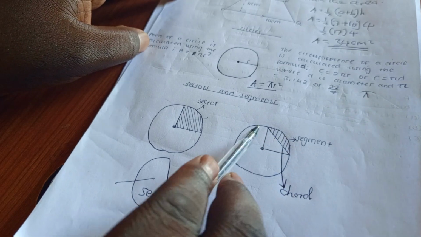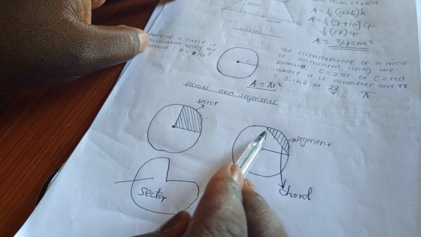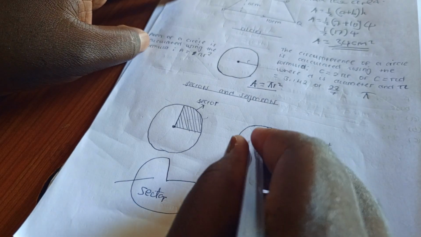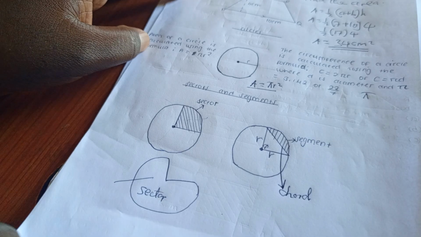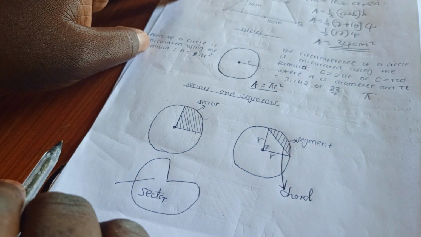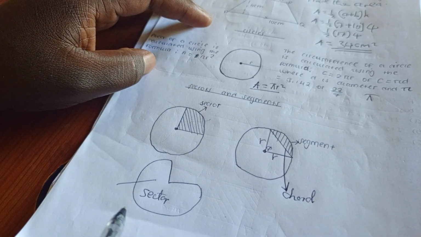The shaded part here. So I have a chord. Then here I have what? A triangle with the radius and the angle here together. Then now this part is called the segment. Clear?